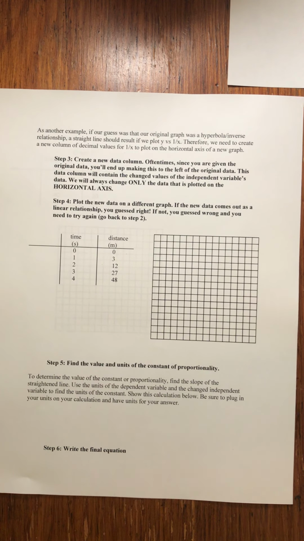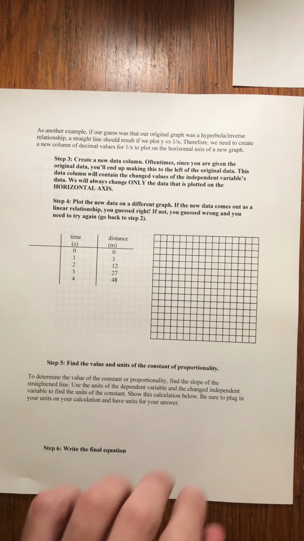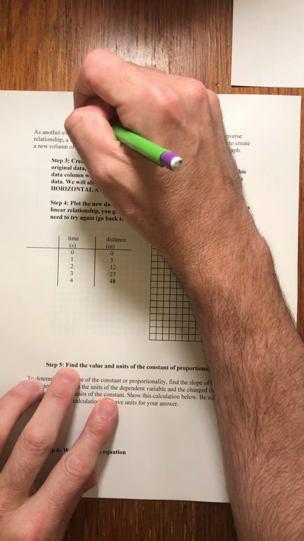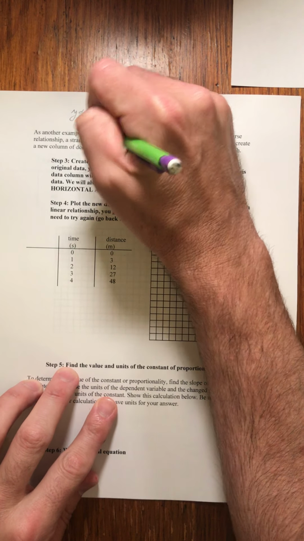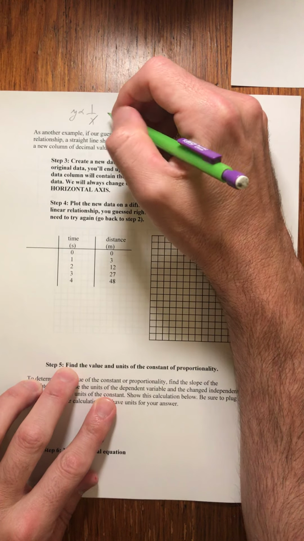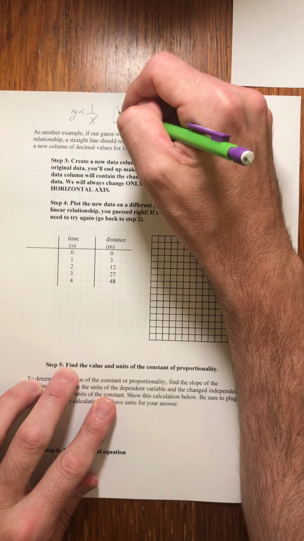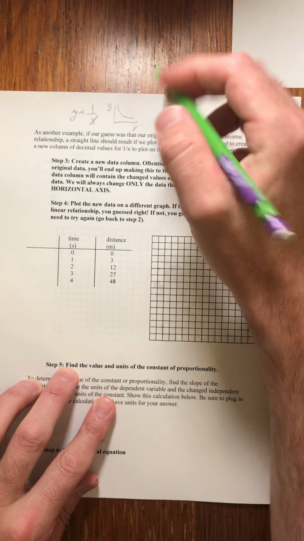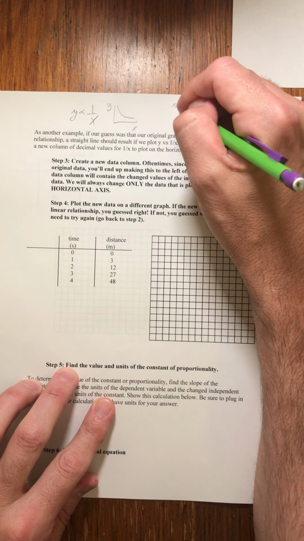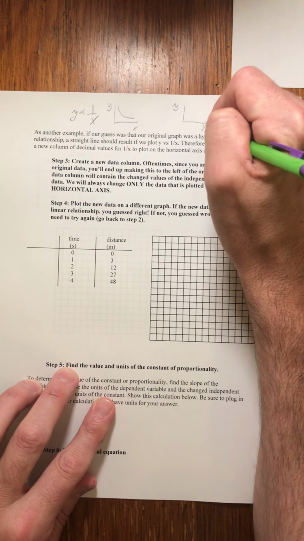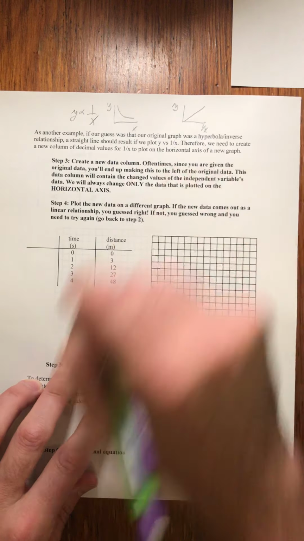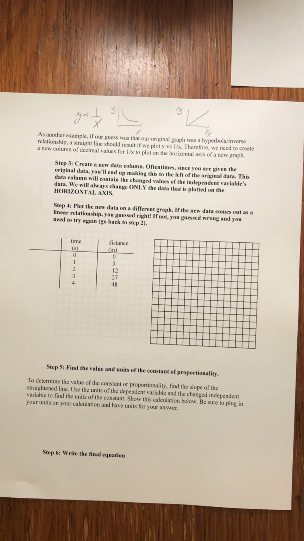By the way, another example. If I guessed y was directly proportional to 1 over x, that's our inverse graph when we see y and x. But if y is directly proportional to 1 over x, if I plot y and 1 over x here, I should get a straight line. But there you go. So what are we going to do?